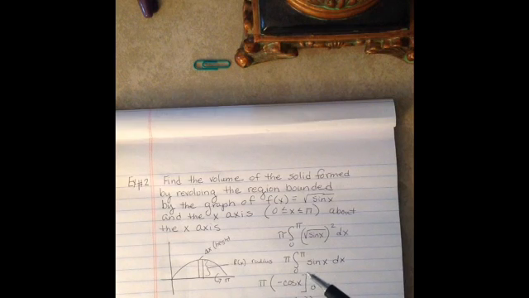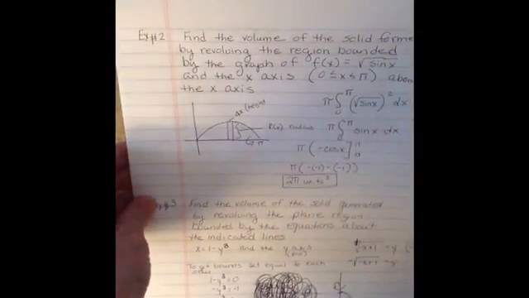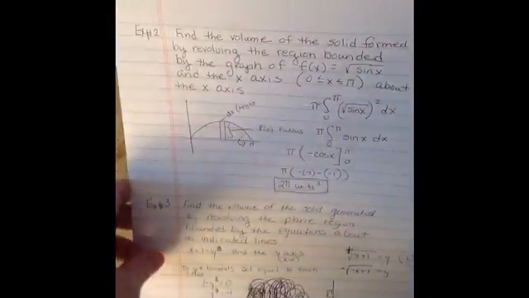If you did this manually, the square and the square root are going to cancel out. And so the integral of sine is negative cosine. And when we plug those values in, we get 2 pi units cubed. Now, let's look at this next one.